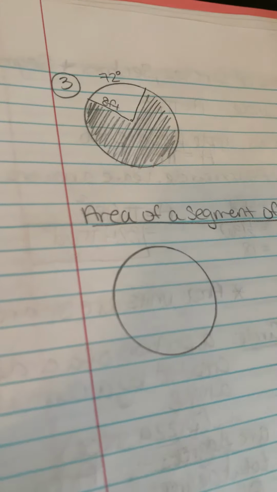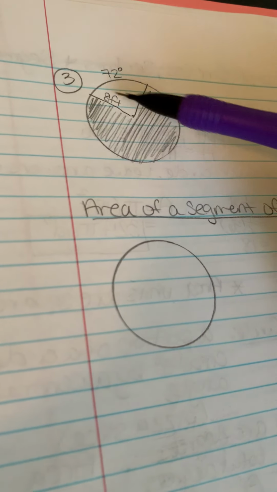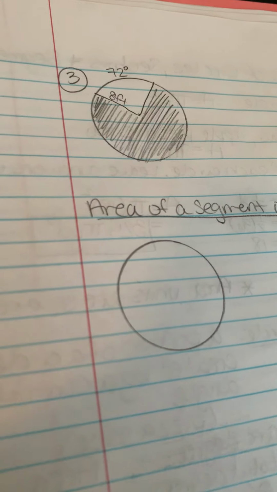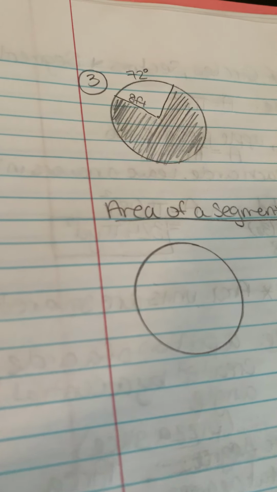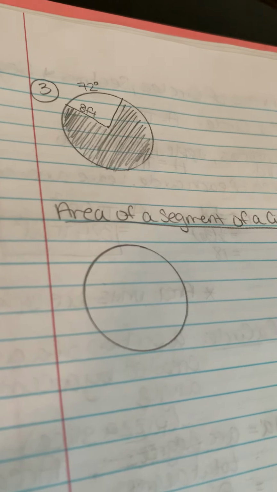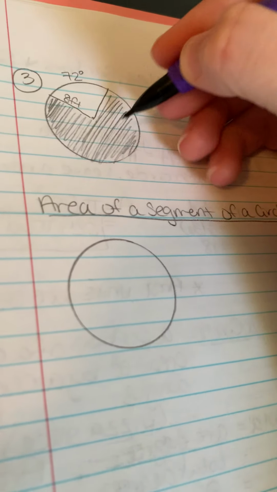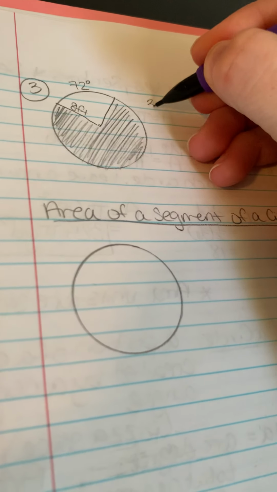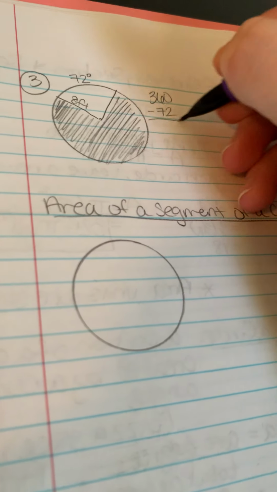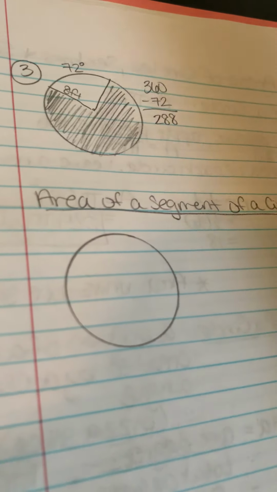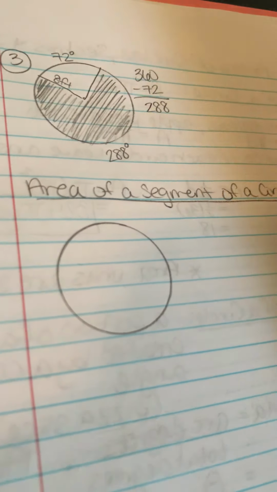Okay, and then this is the image we have for number 3. We have the shaded region. We have a radius of 8 feet, and we have a central angle of 72 degrees in reference to this part of the sector. Now the problem is we want the area of the shaded sector. So we're gonna have to do a little bit of math to figure that out. So in order to figure out this degree, we'll have to take 72 away from 360, which gives me an answer of 288. So all this is 288.